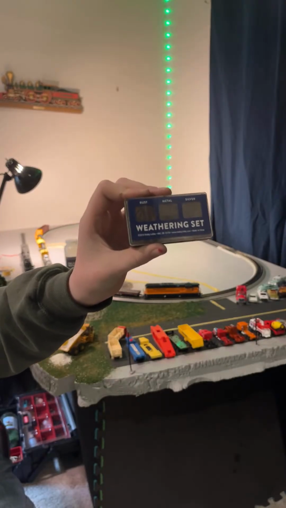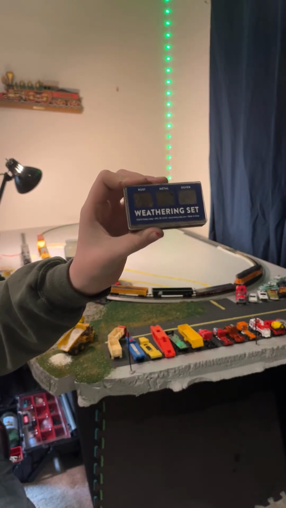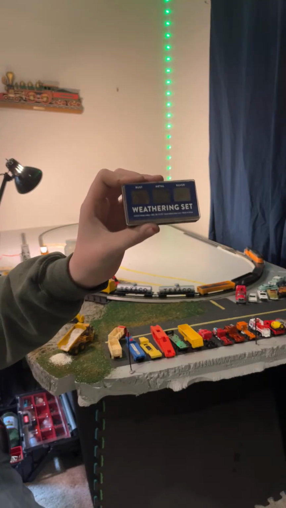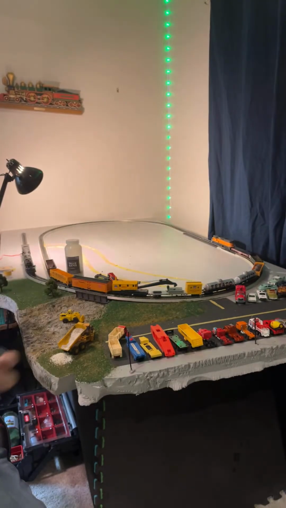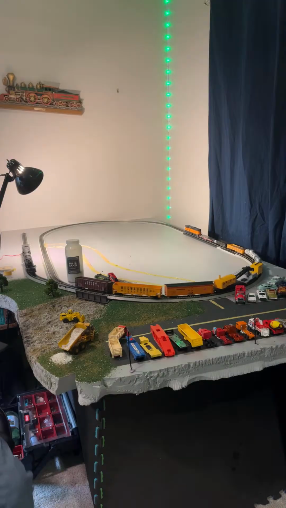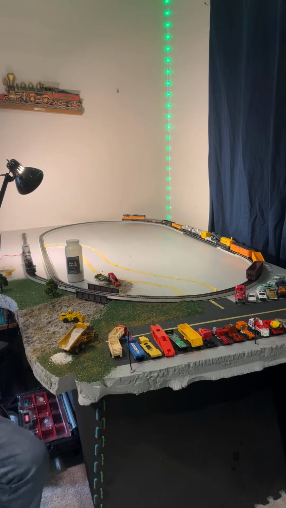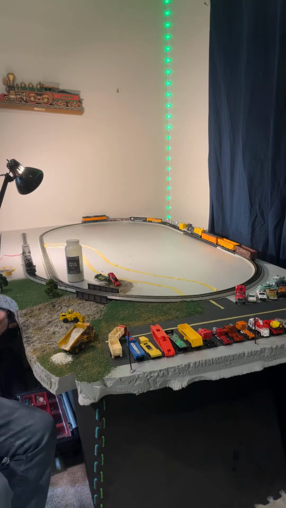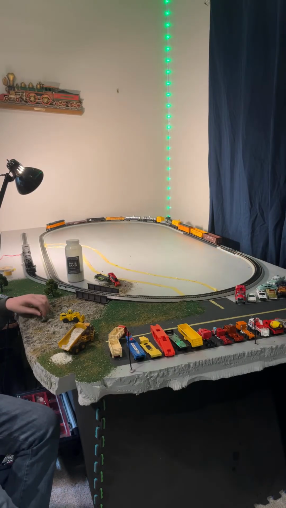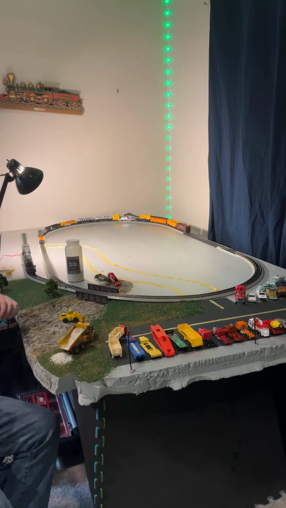It's really good for weathering stuff. I think it's like $5.99 from Hobby Lobby. Really good find. It's good for use on anything. It's like makeup kind of use, but it's not really.